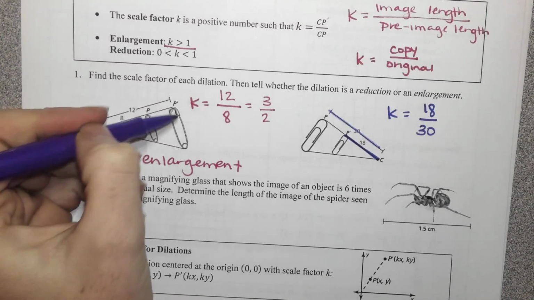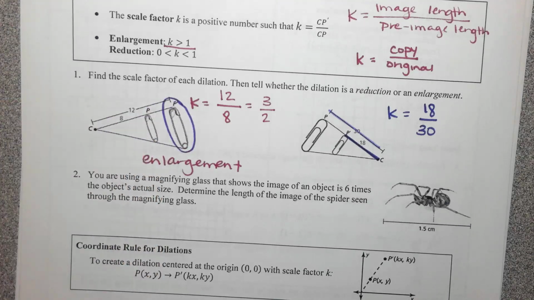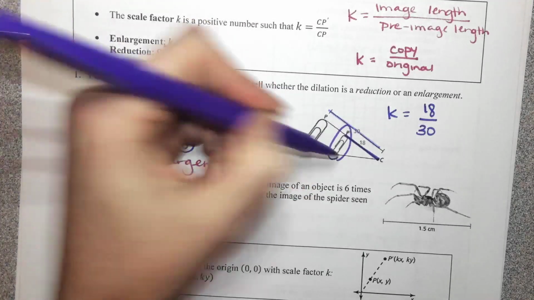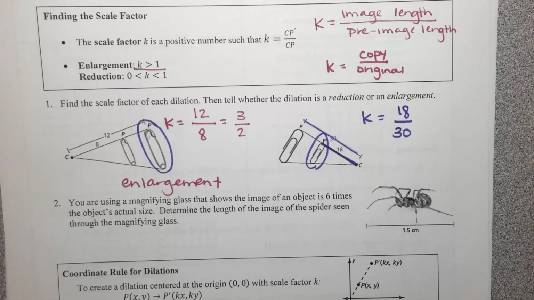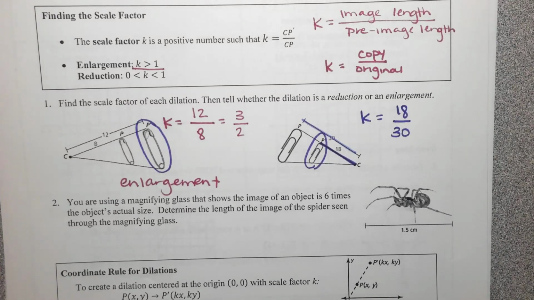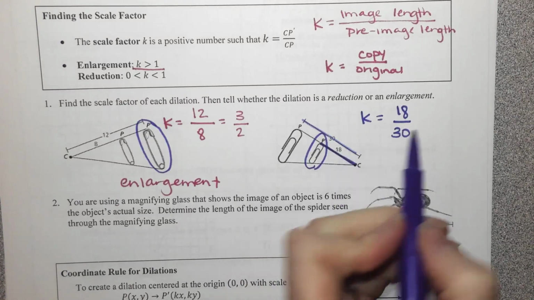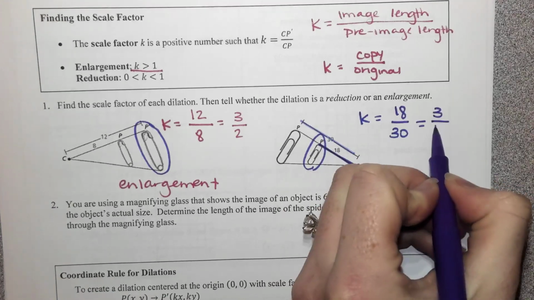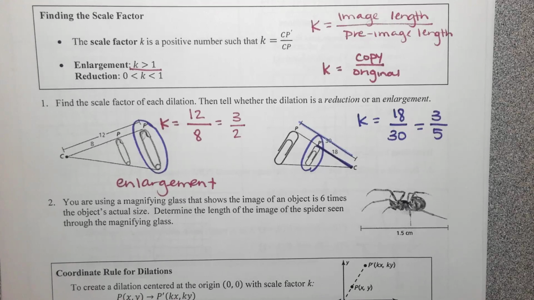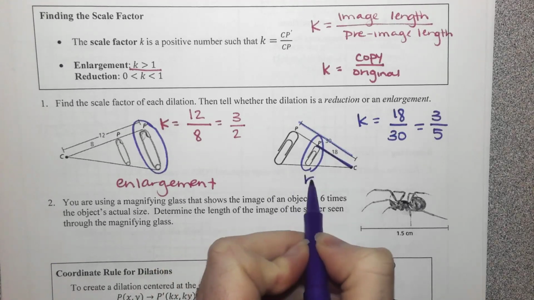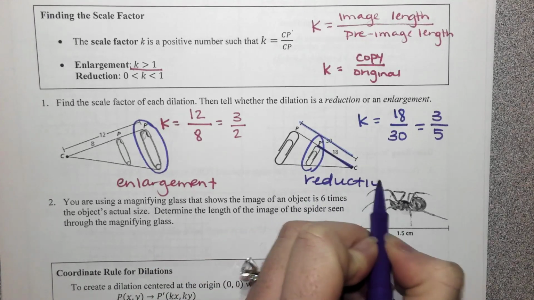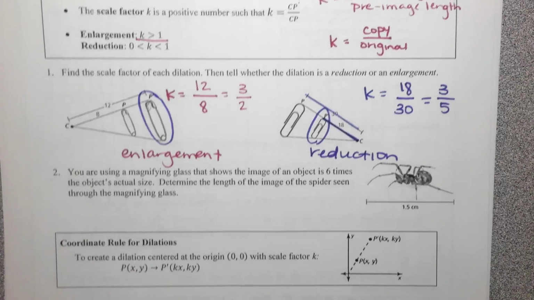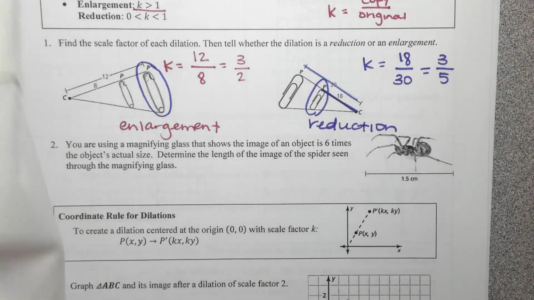So make sure you're noting that this was the image in the first one, but this was the image in the second one. You just have to read the notation. That one's A prime, the other one's A, not a 1. All right. So what is 18 over 30 reduced to? 3 over 5. So is this an enlargement or a reduction? A reduction. That number is between 0 and 1.